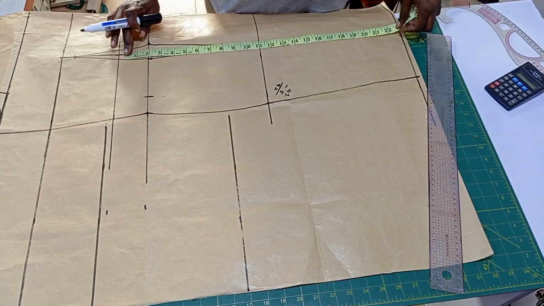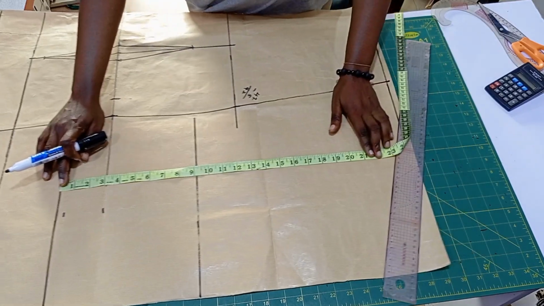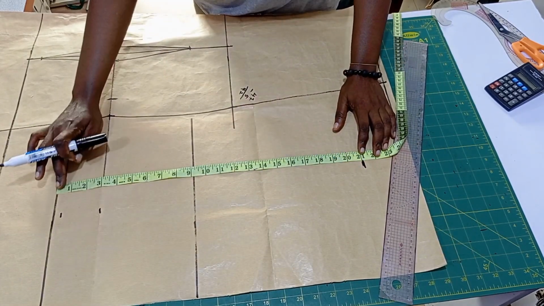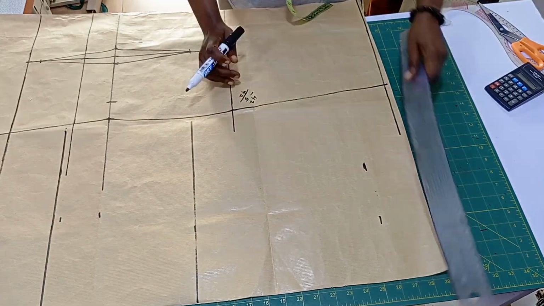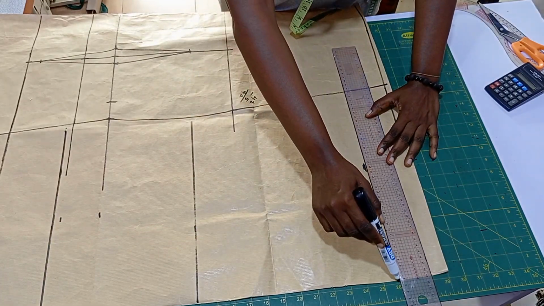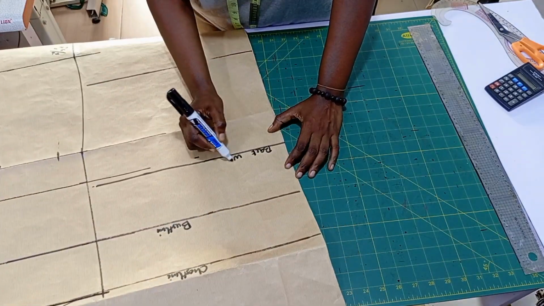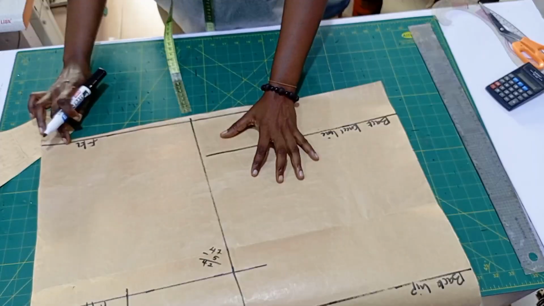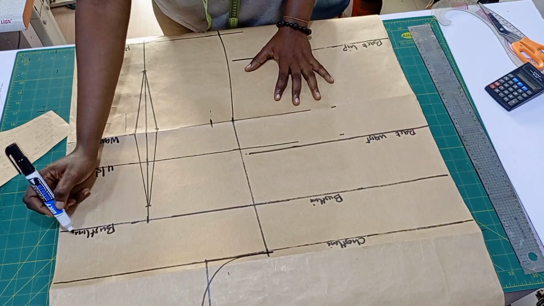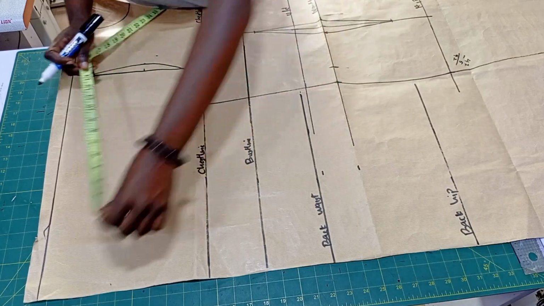So I also went ahead to mark from the waistline of the back, 21 inches. That is the knee length. Yes, so if I'm cutting on the fabric, I'm going to put the remaining length on the fabric. So this is me labeling all the patterns so you don't get confused. So guys, these are all the patterns.